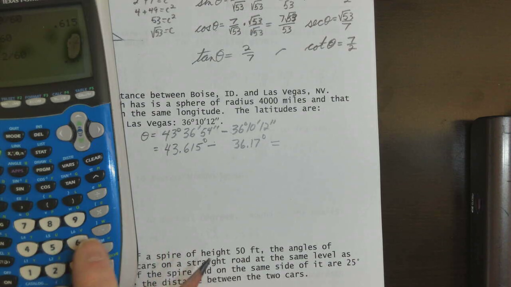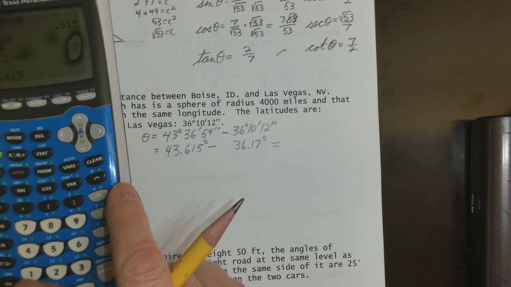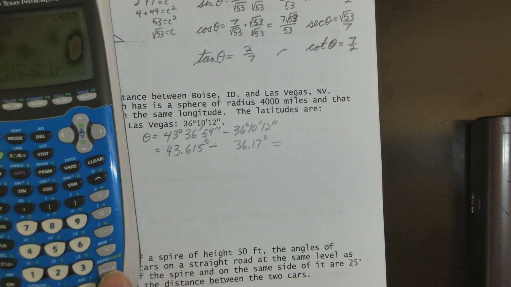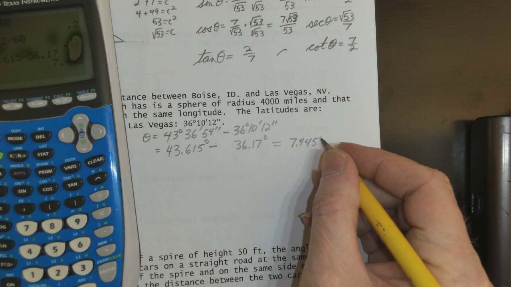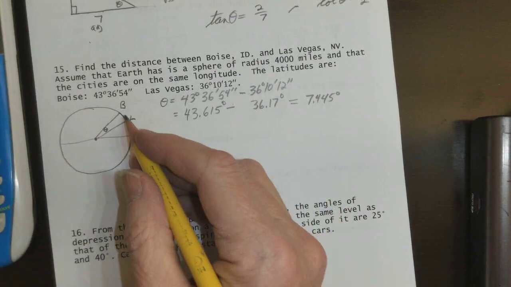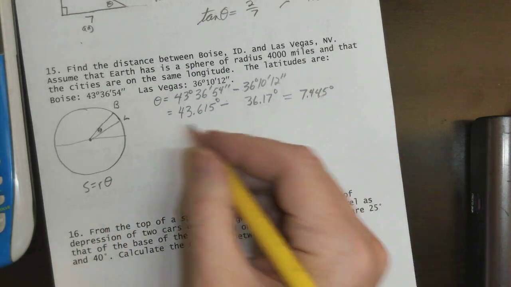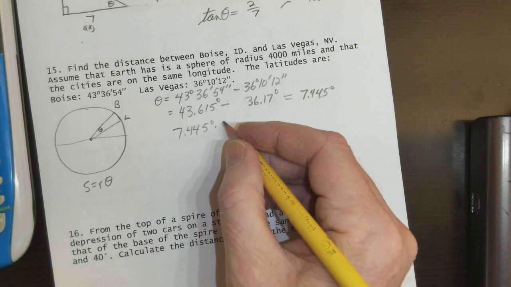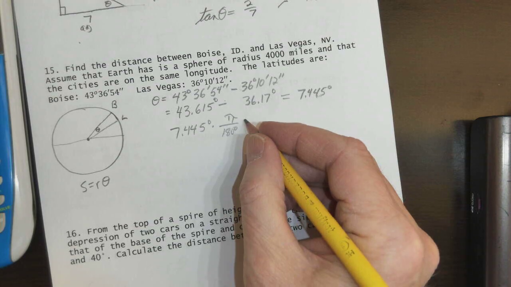So let's take 43.615 minus 36.17. I get 7.445 degrees. Now, to use the S equals R theta, I need to change that to radians.